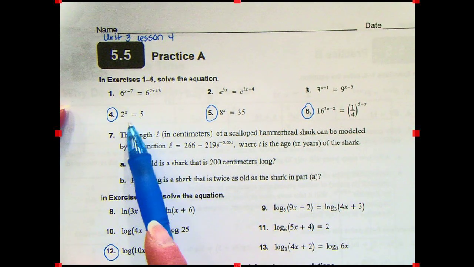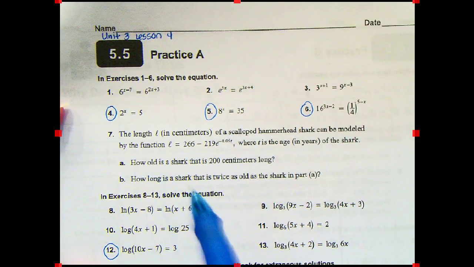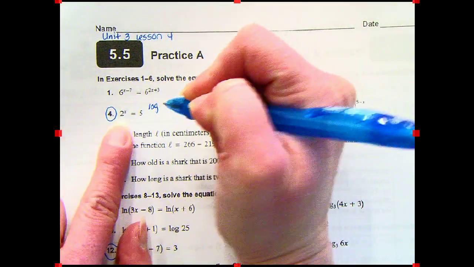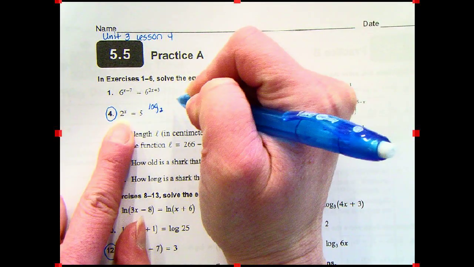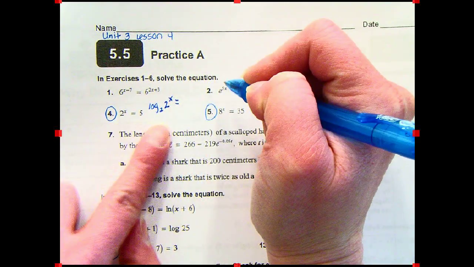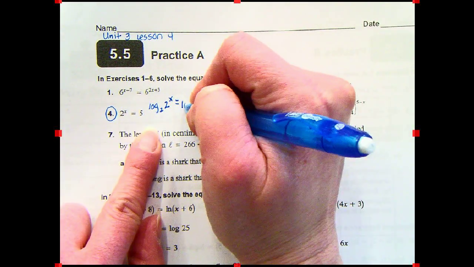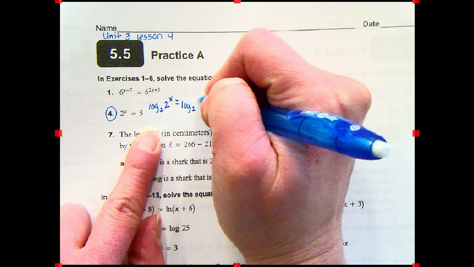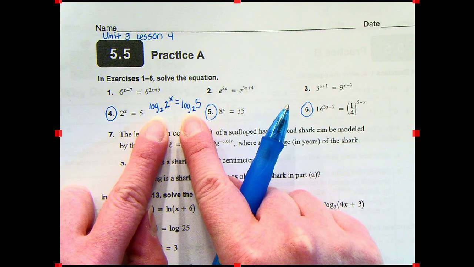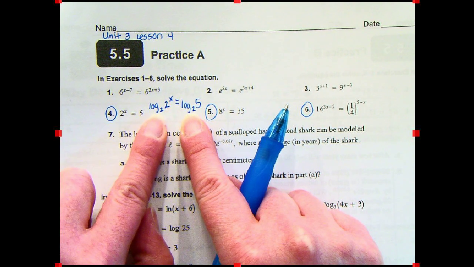So what you do instead is, whatever this base is, to both sides, you're going to do a log of whatever that number is as your base. So log base 2 of 2 to the power of x. And if you take a log base 2 to the left side, you also have to do a log base 2 on the right side. So note that I took a log base 2 to both sides. That means it's still an equivalent statement.